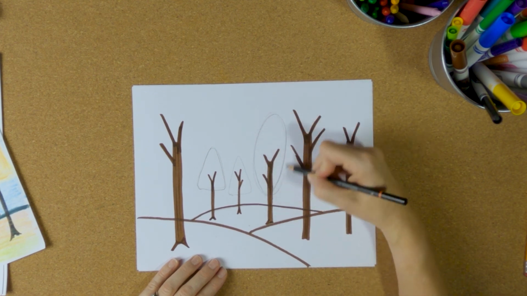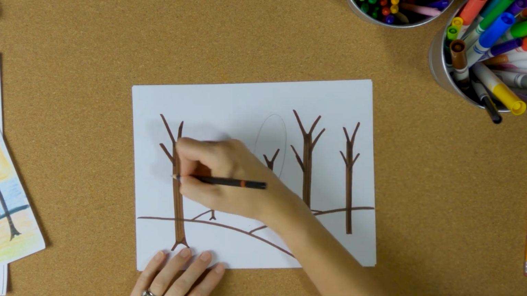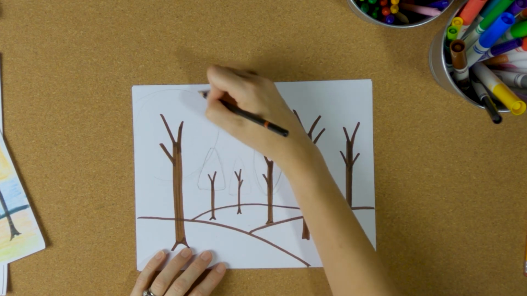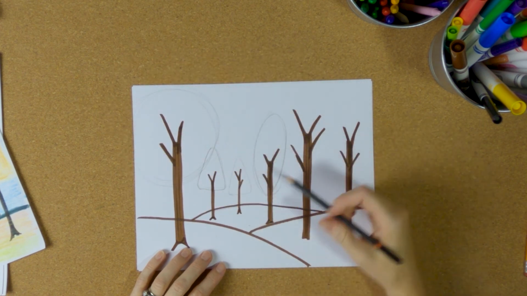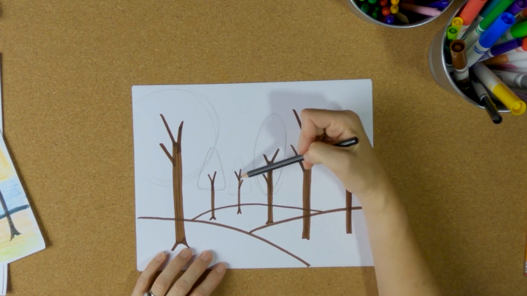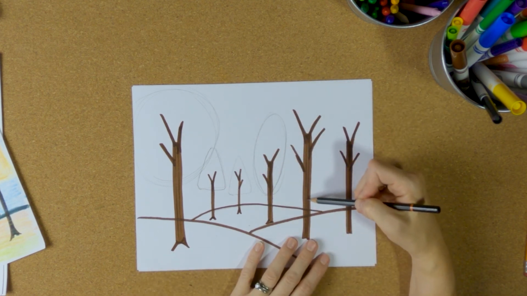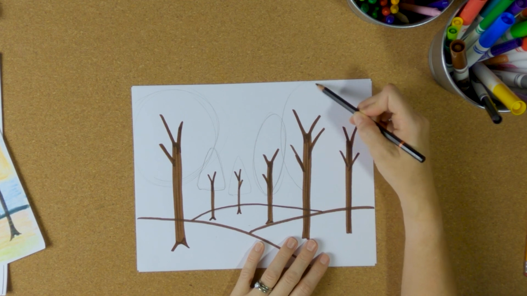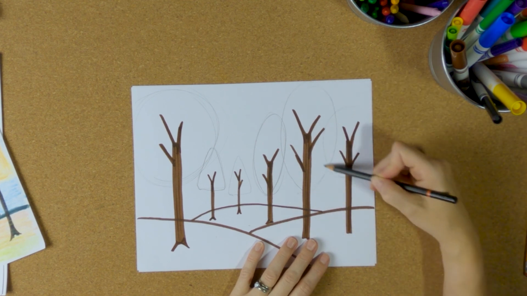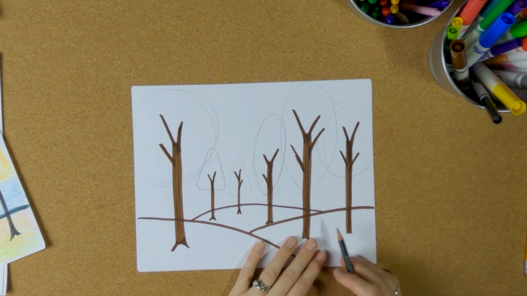Okay. And then right here I'm gonna do a big circle tree. And it's okay if they overlap or touch each other. So oval, triangle, triangle, oh, sorry, circle, triangle, triangle, oval. Maybe another oval. And another sort of circle one, okay?